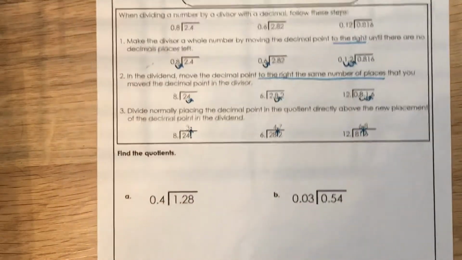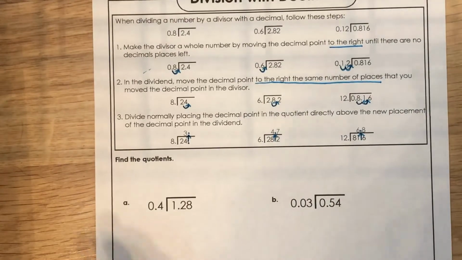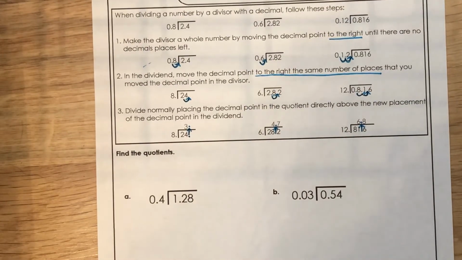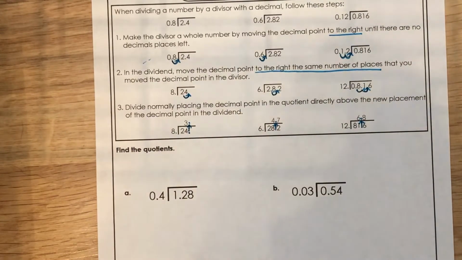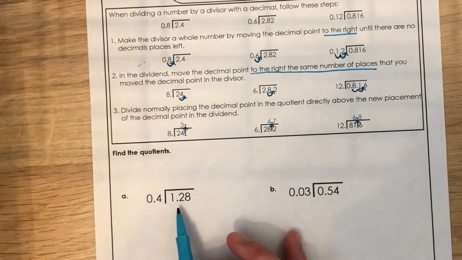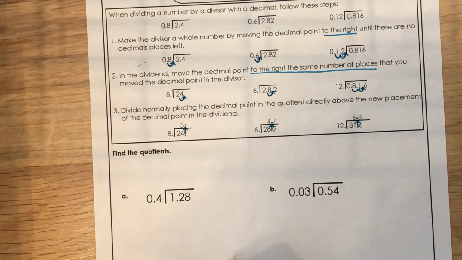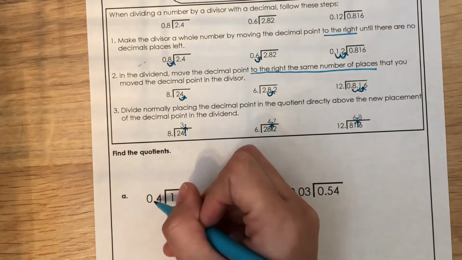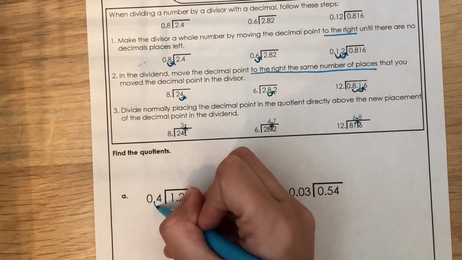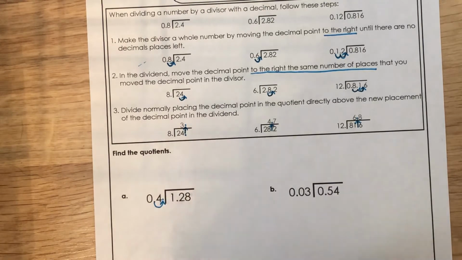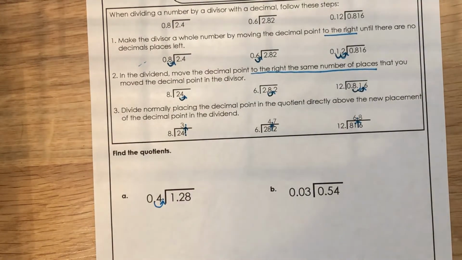So what that would look like, if we look at example A first, we have 0.4 as our divisor, and our dividend is 1.28. So our first step is to make the divisor a whole number. So we have to move our decimal point to the right one place to make it 4.